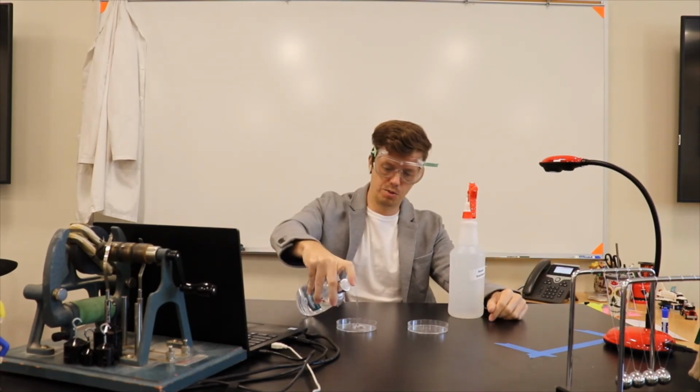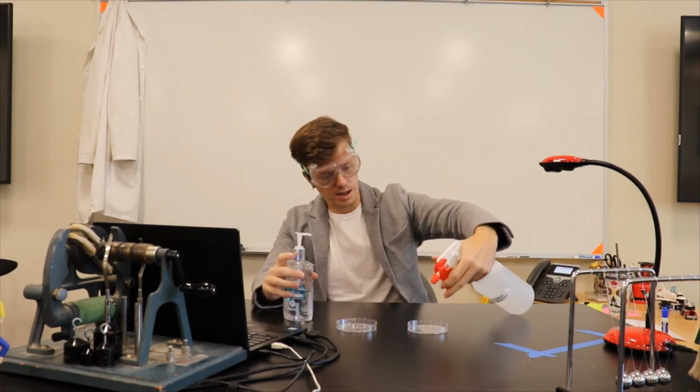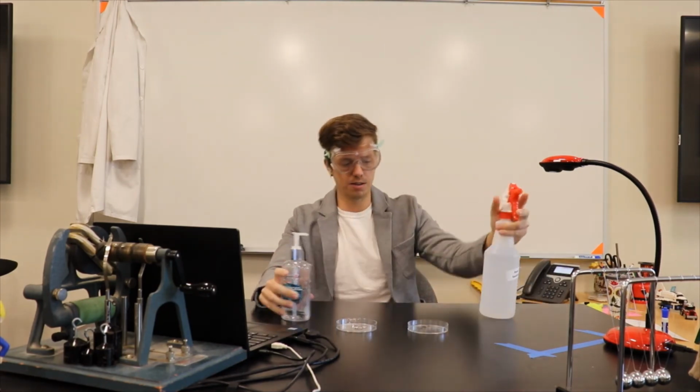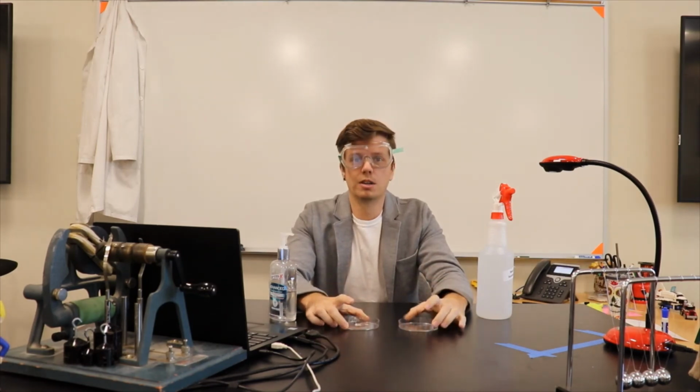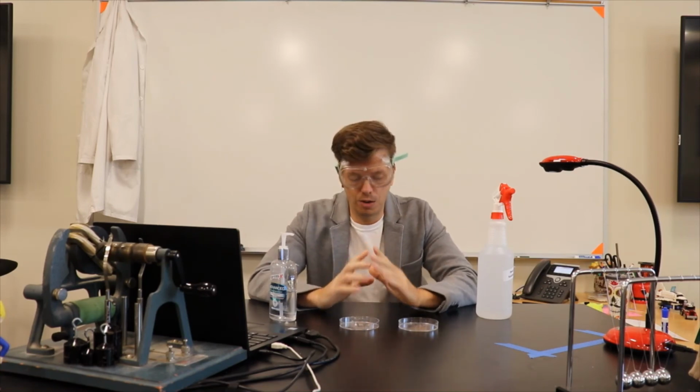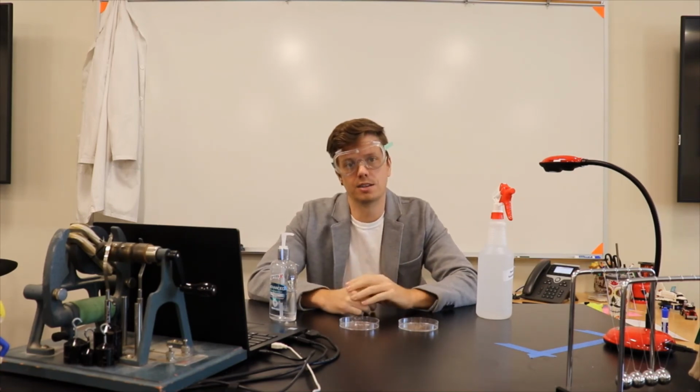So I can go ahead and put my hand sanitizer in there, and my hand sanitizer in there. And if I was to mix these up and let them dry out, I could then measure and see how much bacteria is left over. And that would be data that I would put in a data table.